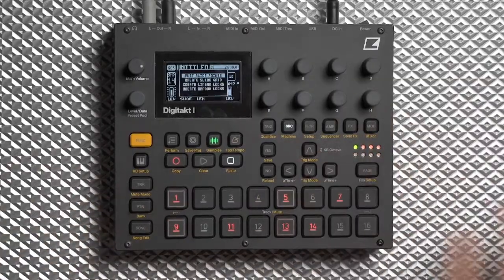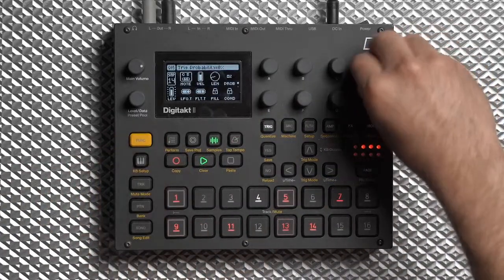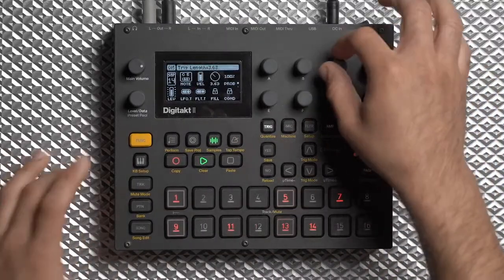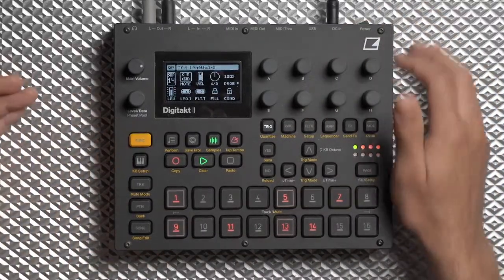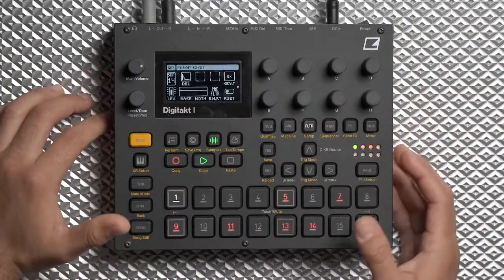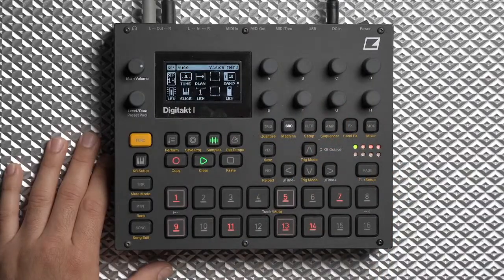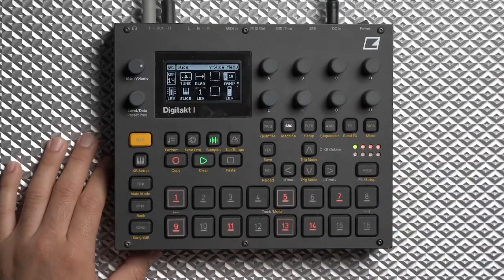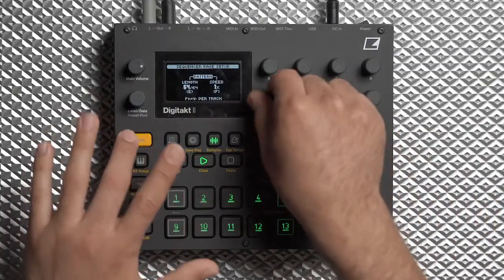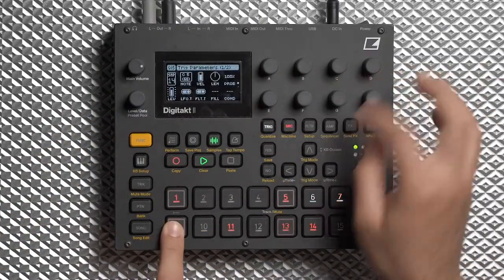Cool. Let's do random locks. Create random locks. Let's change the probability down. Sounds pretty dope. And then let's go ahead and make this so it's just for this.